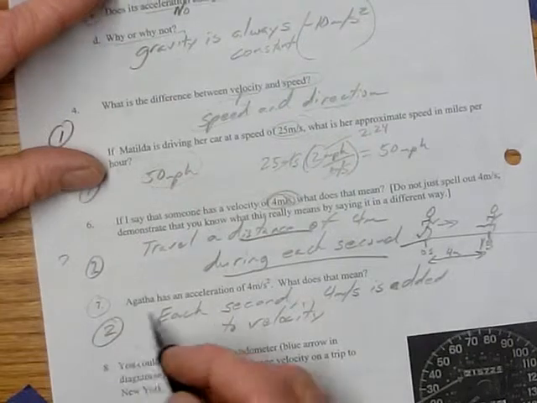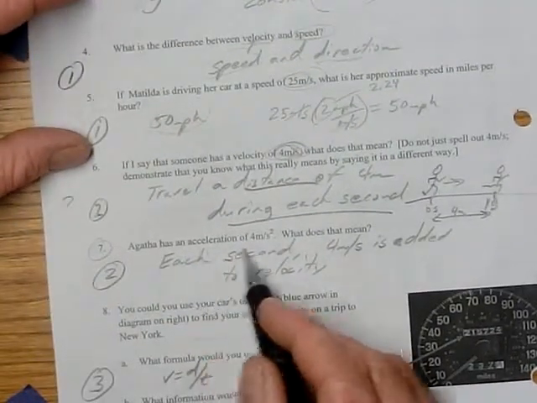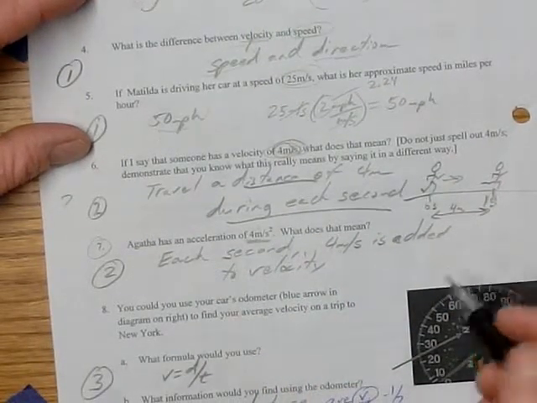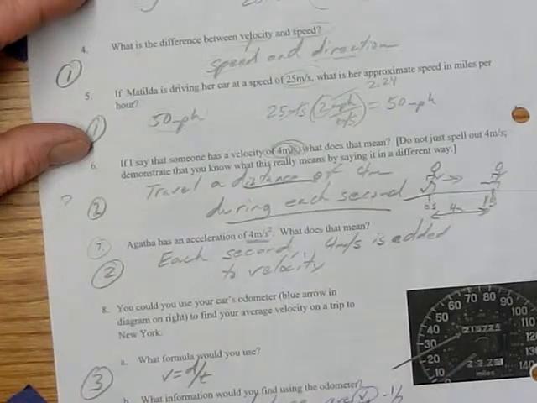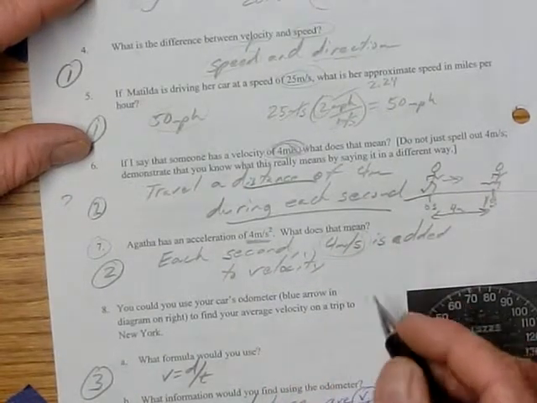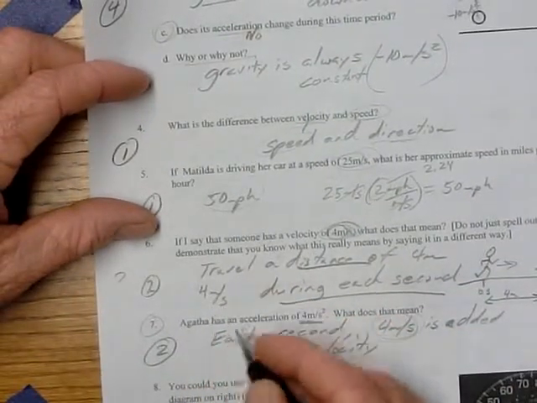Number 7, this is a trickier one, but still it's easy to say once you get it. An acceleration of 4 meters per second squared. What does that mean? That means each second, 4 meters per second is added to your velocity. So up here we had 4 meters per second.